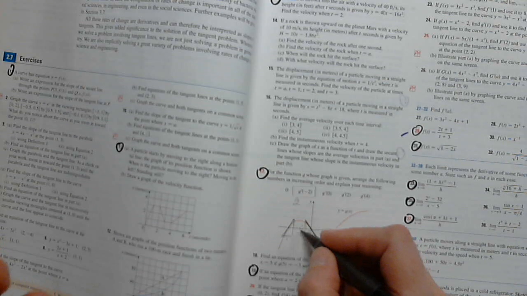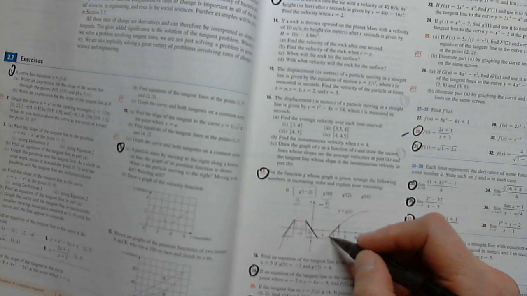Then g prime of 0, I'm going to draw a tangent at 0. It kind of looks like a 2 over 1, but of course a negative 2. Then g prime of 2, again, I don't know, this is not as steep.